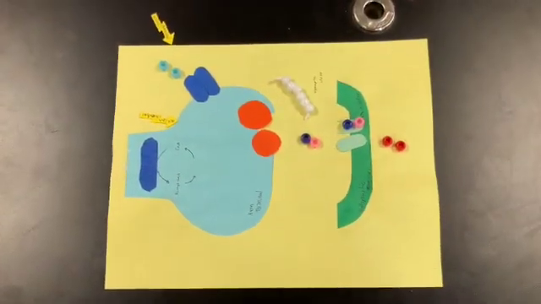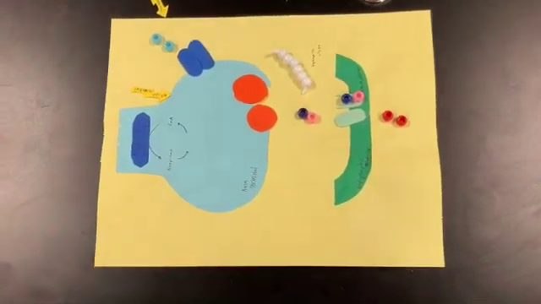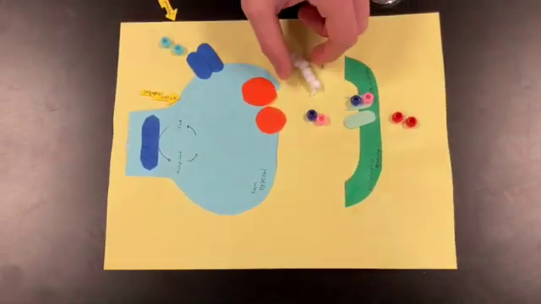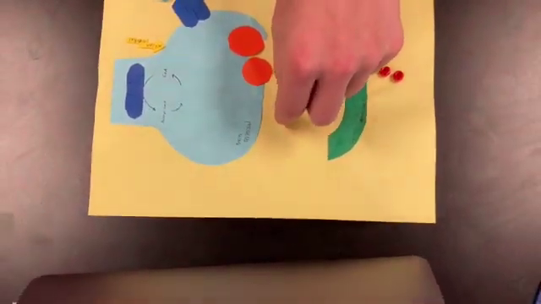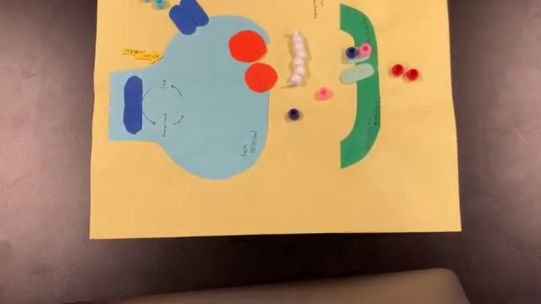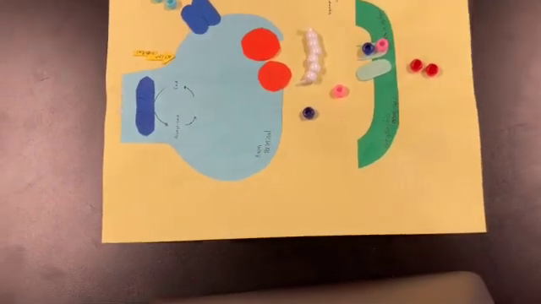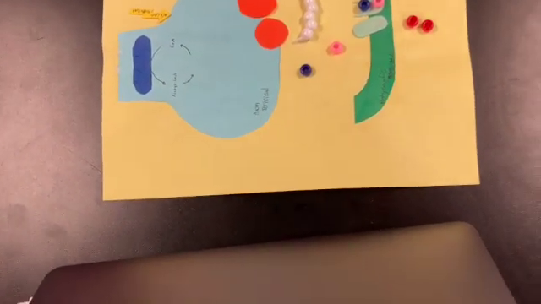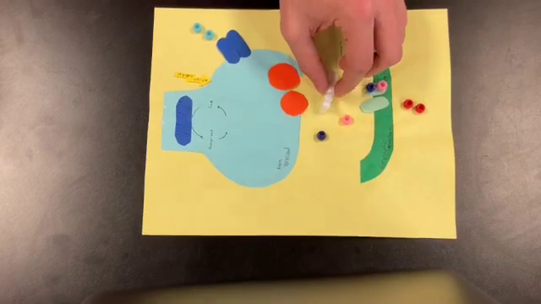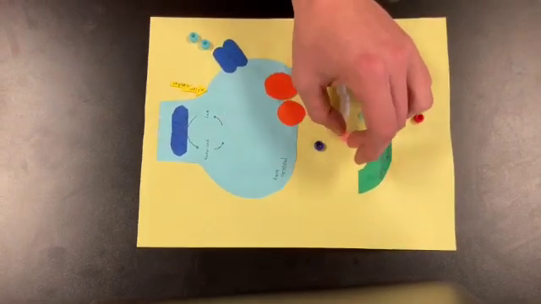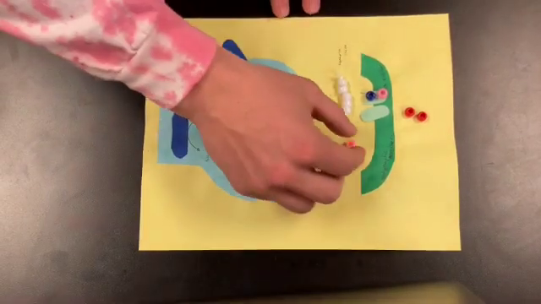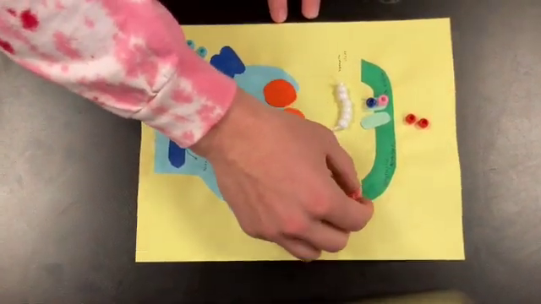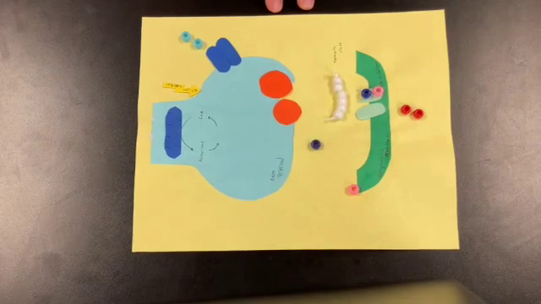The ACH that did not bind to the receptor gets broken down by ACHE, which is already present in the synaptic cleft. And that process can take like 20 milliseconds. So after the ACHE breaks down the ACH molecules, the acetate cannot be recycled by the axon terminal, and instead diffuses across the postsynaptic membrane away from the site of the binding.